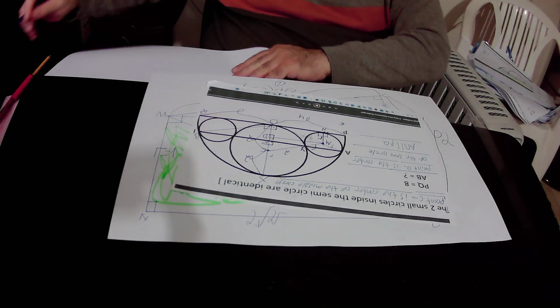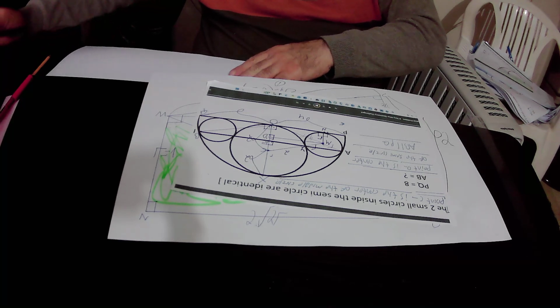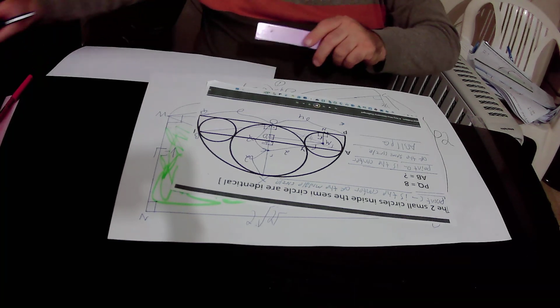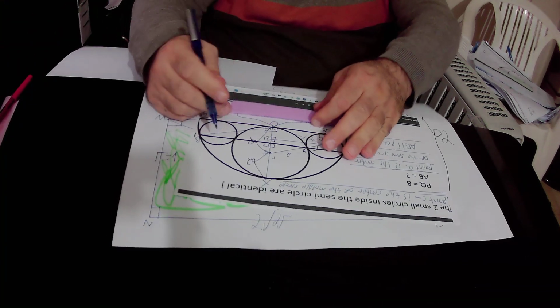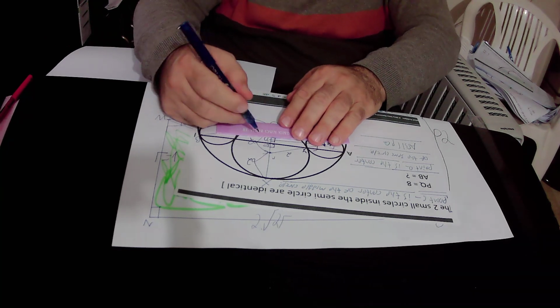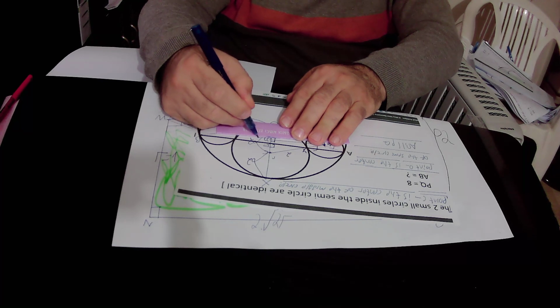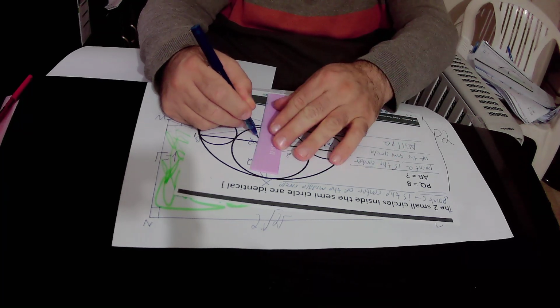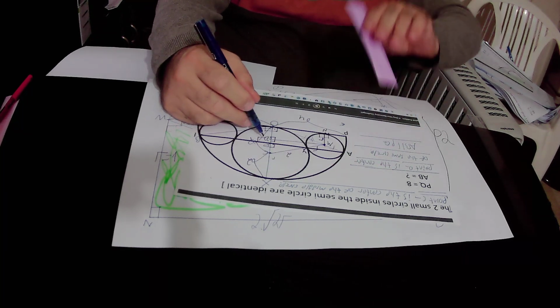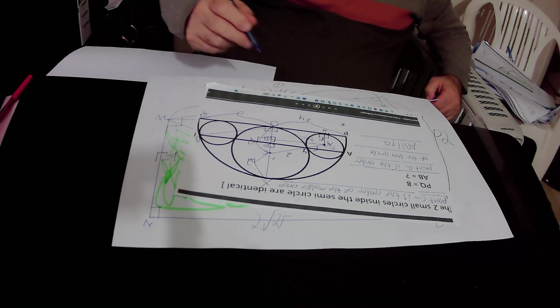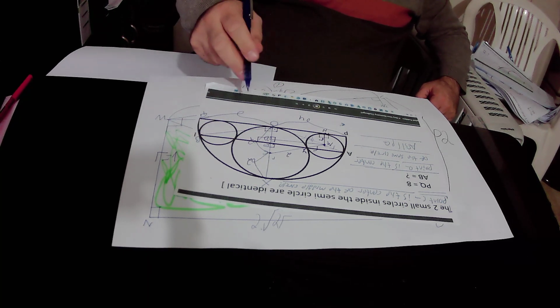So this angle OEB is a right angle. It equals 90 degrees. And if this angle is a right angle, then triangle OEB is a right triangle.